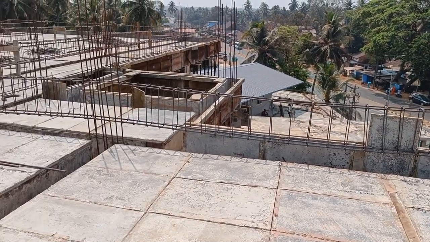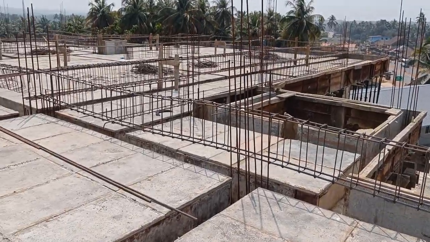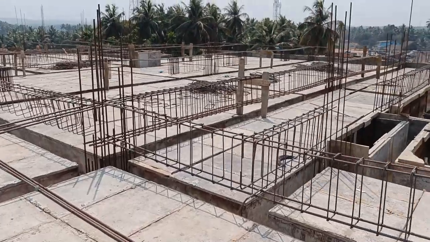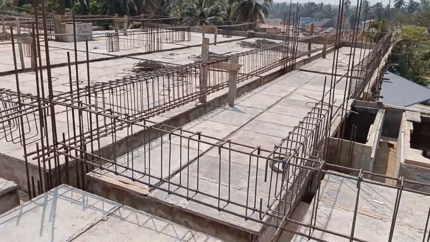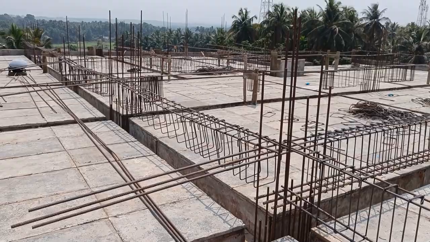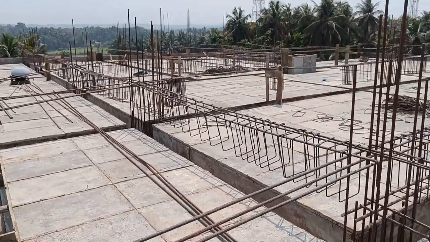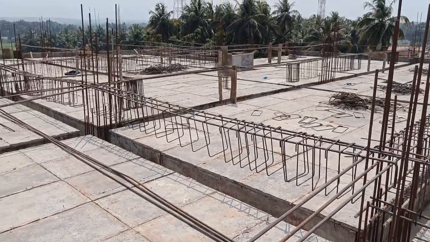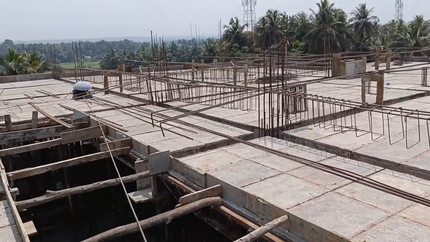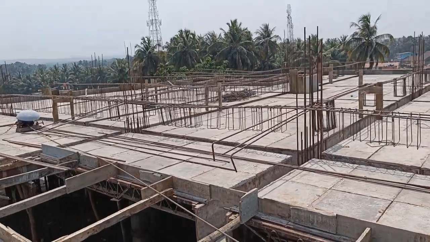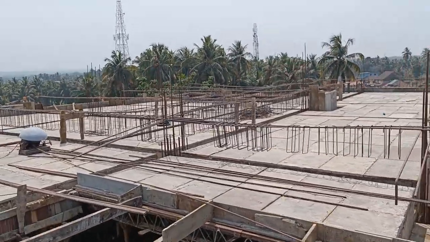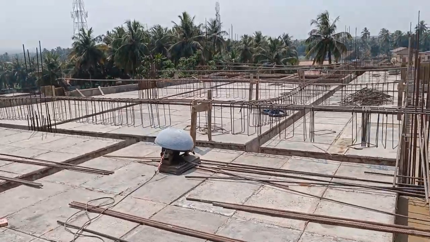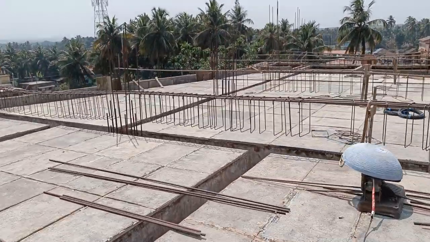Yeah. So right now we are on the ground floor and all these are the beam reinforcement that they've arranged. So this is a very big, almost 8,000 square feet area of a slab centering and the beam reinforcement work that we are looking at. The entire area is 8,000 square feet.